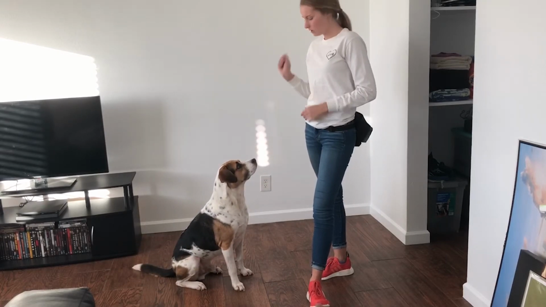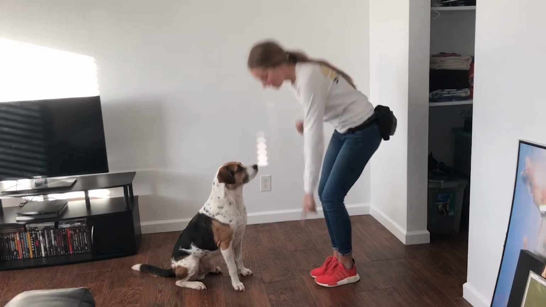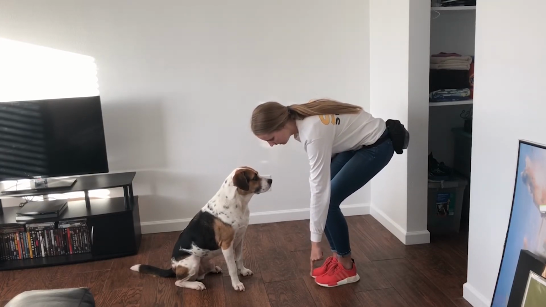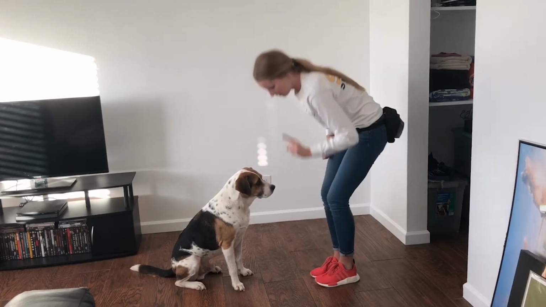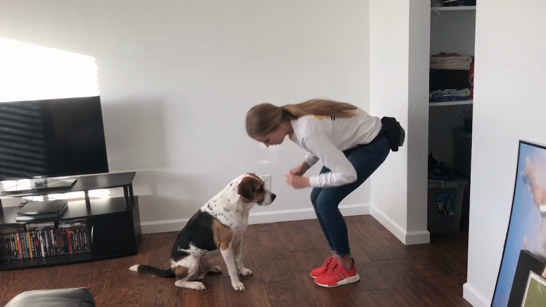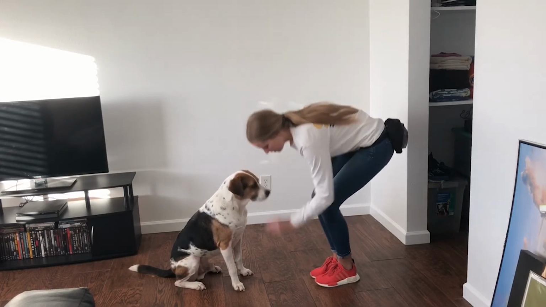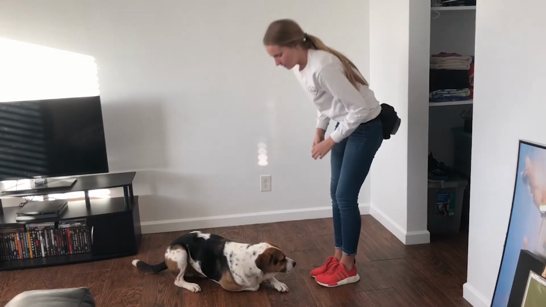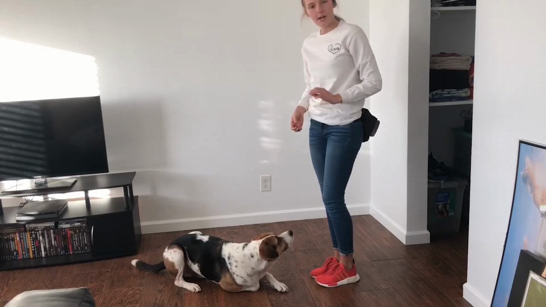So with Duke, we're gonna ask for the sit. Yes. Down. He's not quite understanding, so I'll redo the hand signal. I'm gonna take a treat and put it to the ground. Yes. Good boy, yes. So we're gonna try that again.